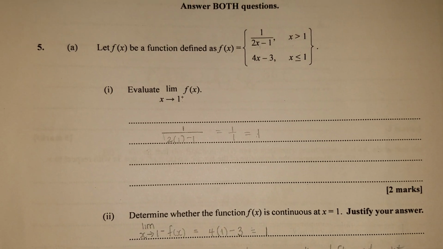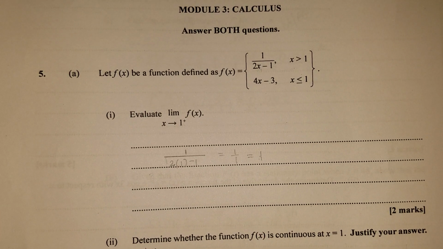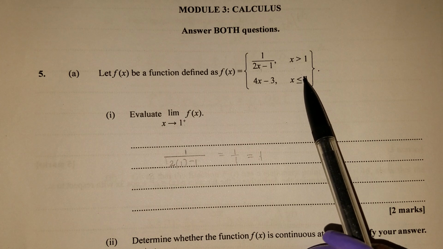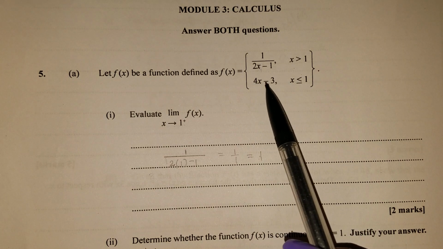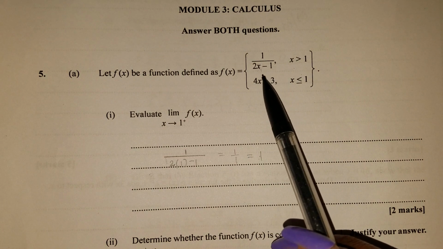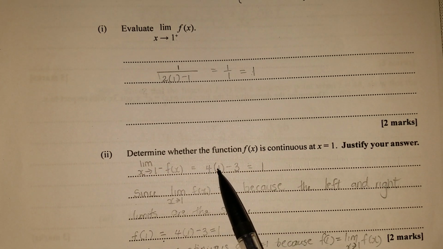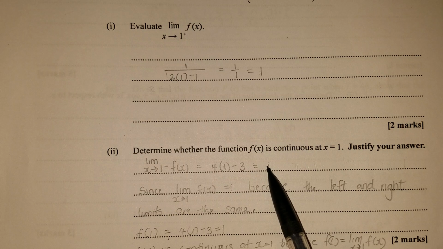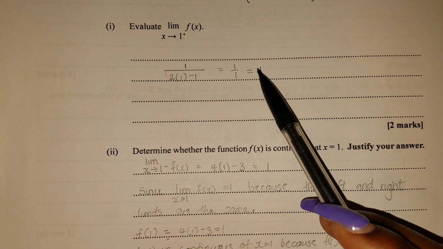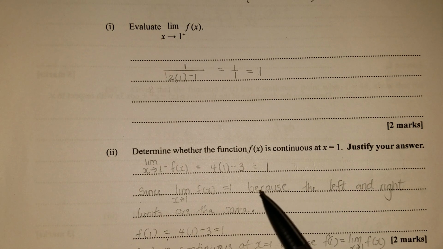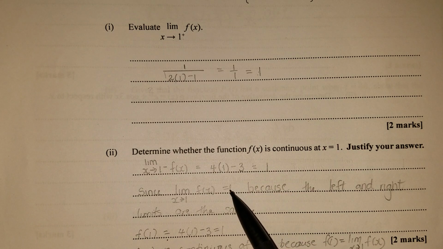To find the left limit, we will go to the domain where x is less than 1, which is 4x minus 3. Now when we plug 1 into this domain, we also get 1, because 4 times 1 is 4, minus 3 is 1. So here we see that the right and left limit are the same, so the limit does exist and it's equal to 1.